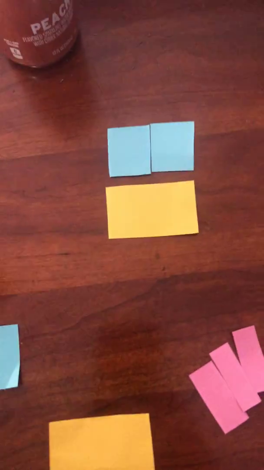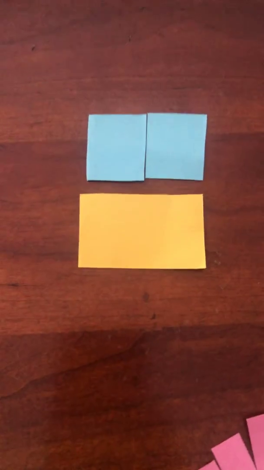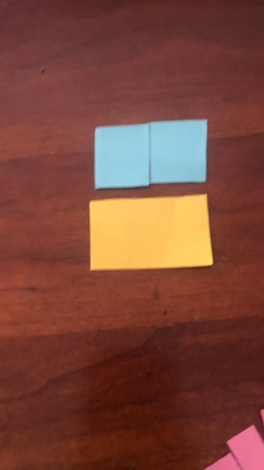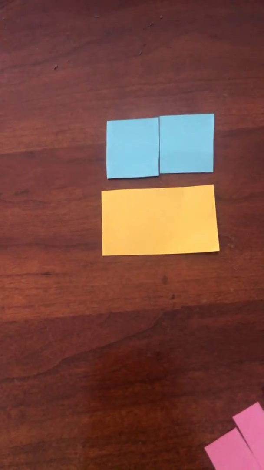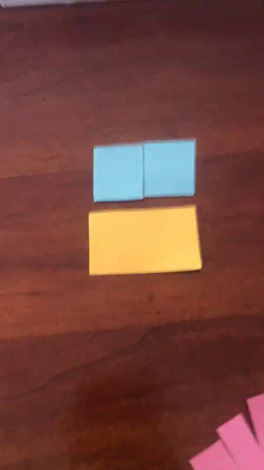So you could use any of those answers, because we know the further they get in learning about fractions and comparing them and adding them, that you have to find a least common denominator. So we're not there yet, but this is just a chance for them to play with it.